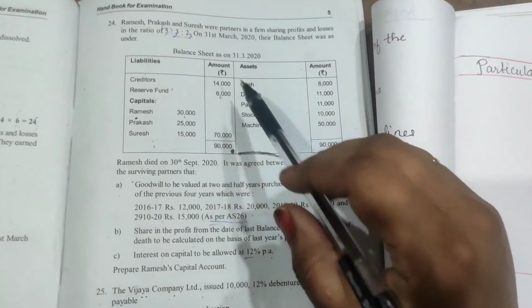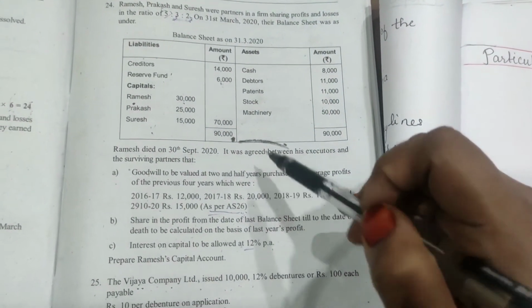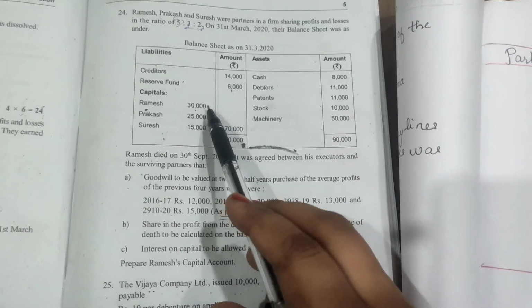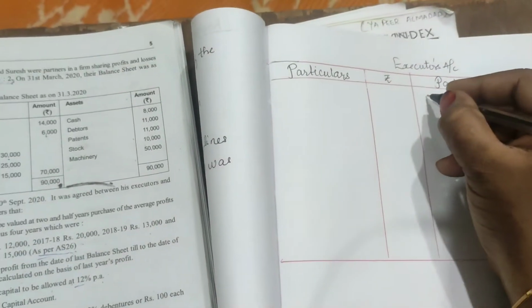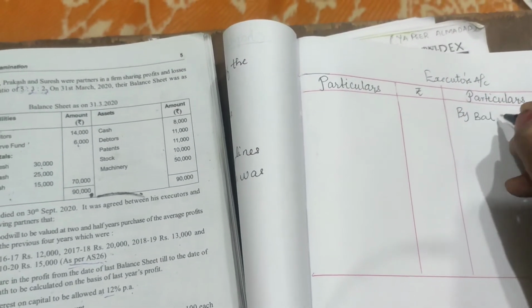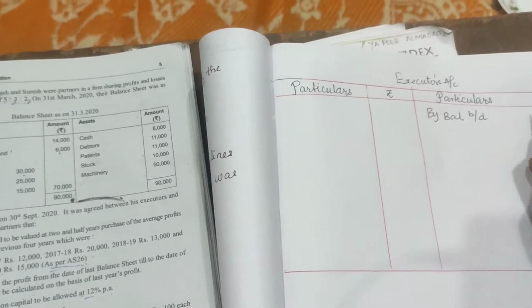First of all, we need to check who has died. Ramesh has died with his capital of 30,000. That we are going to write here: by balance brought down, 30,000.